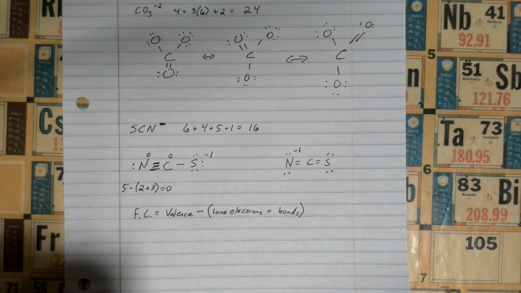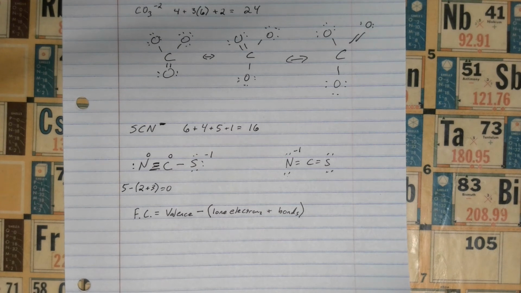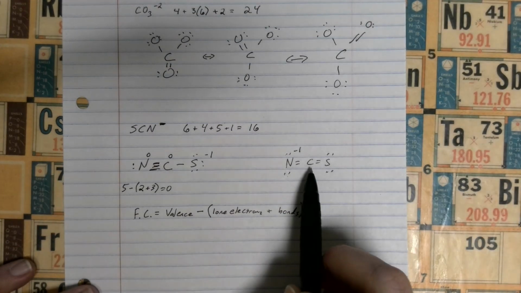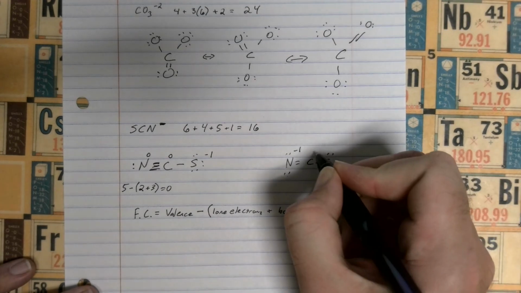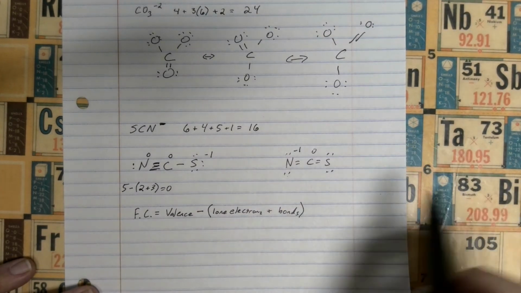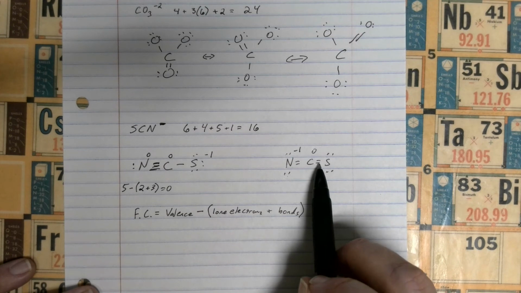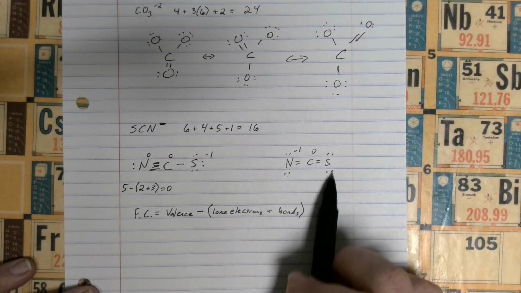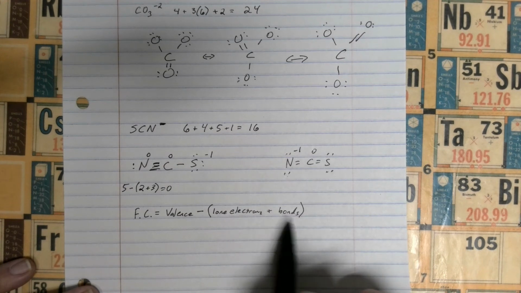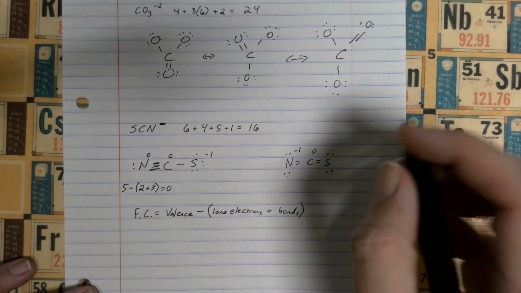And then for carbon there, we have a 0 formal charge because we have 4 valence electrons and 4 bonds, 0 lone electrons. And then for sulfur, we have 6 valence electrons, 4 lone, 2 bonds, so 4 plus 2, 6 minus 4 plus 2 would give me 0.